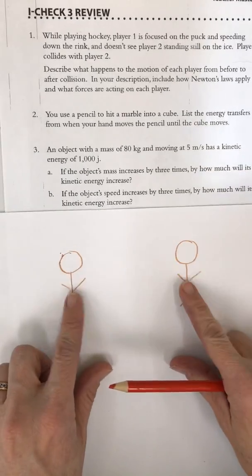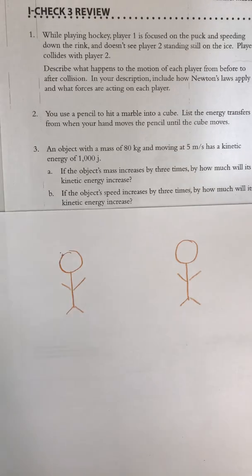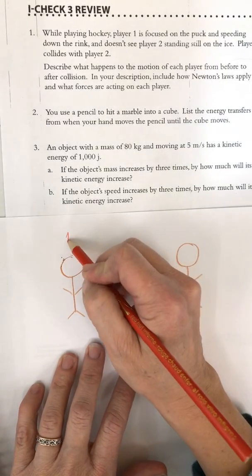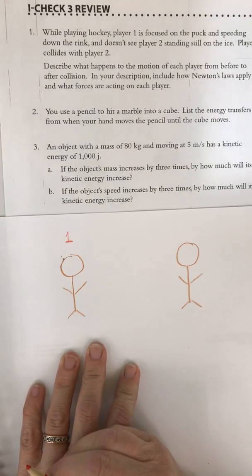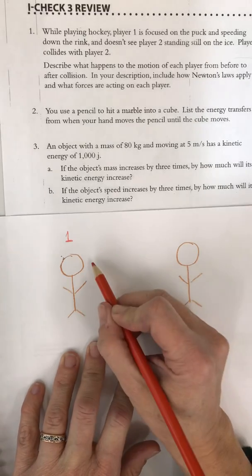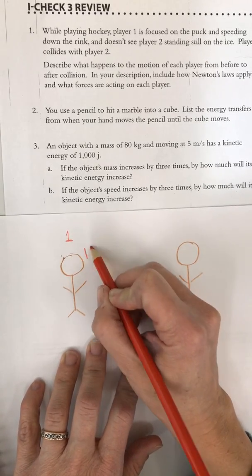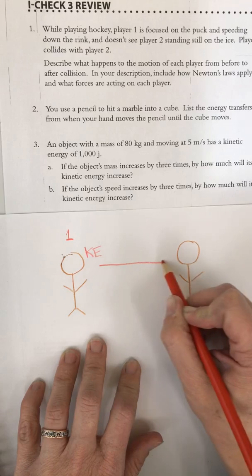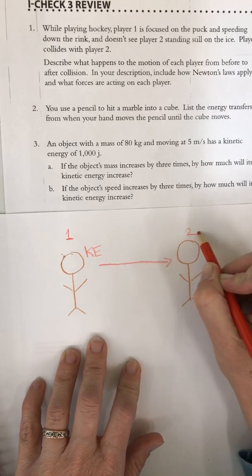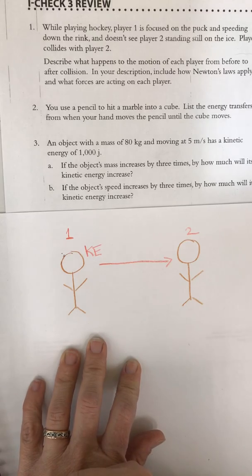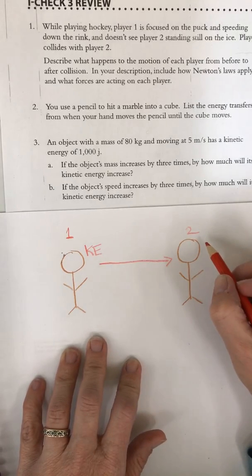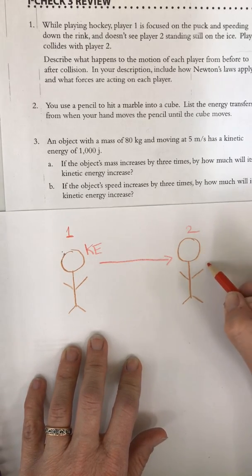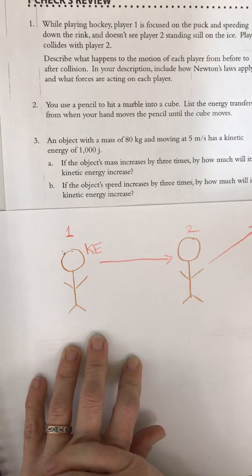So here I have my two hockey players, and player 1, we'll call this guy player 1, is going to transfer kinetic energy to player 2. So he's got kinetic energy, he's skating along, and he's gonna transfer his energy to player 2. Then player 2 is going to gain kinetic energy from the force of player 1. So she will slide away from the site after the collision.